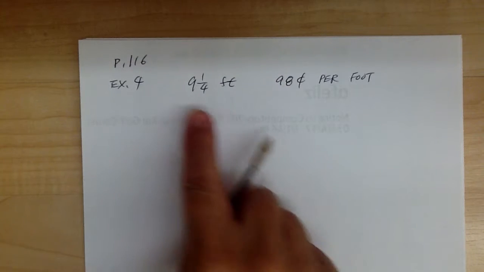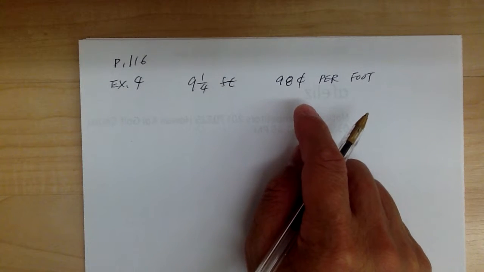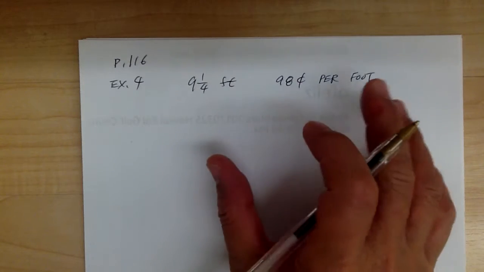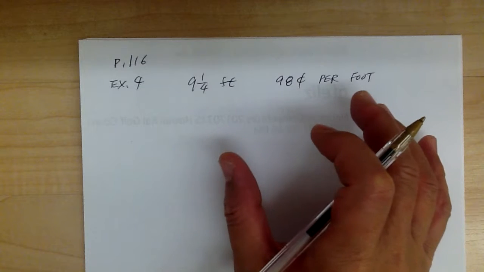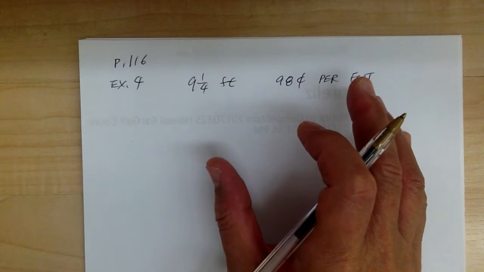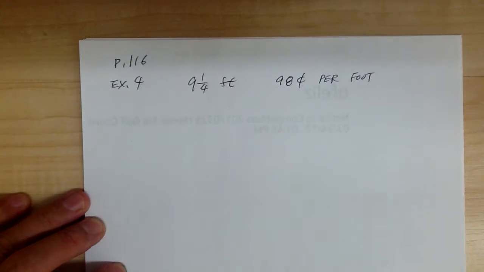Okay, so what you need to do, you have to multiply these two together. Again, you want to use either the decimal or fraction, but you need to convert to one or the other. Okay. So in this case, I'm going to use decimal.